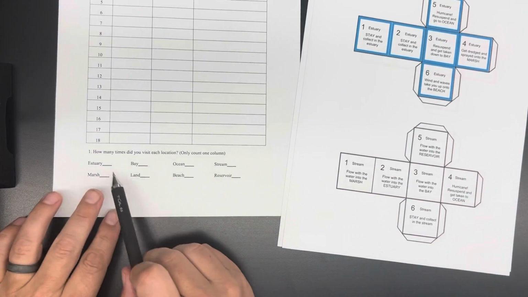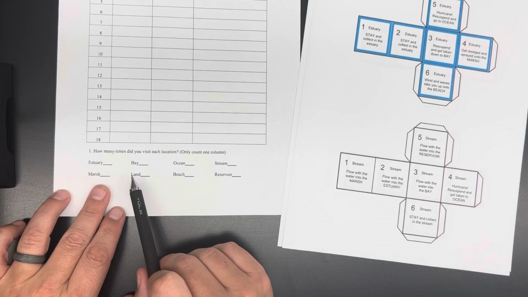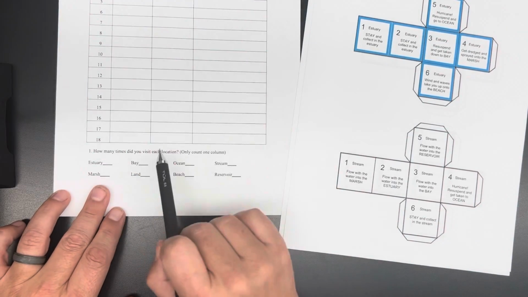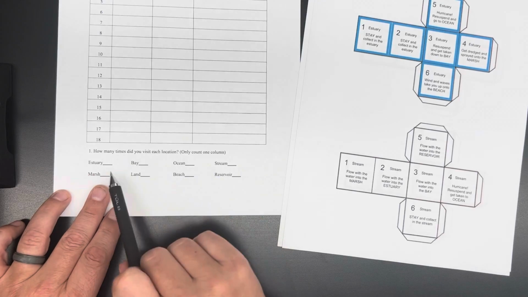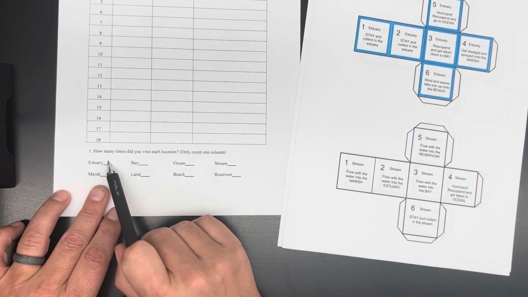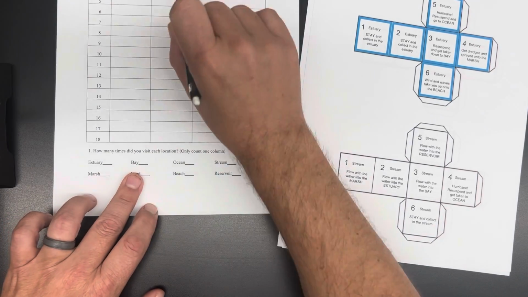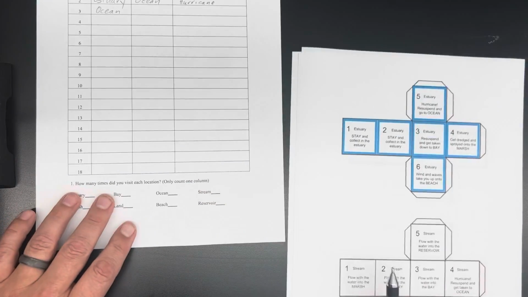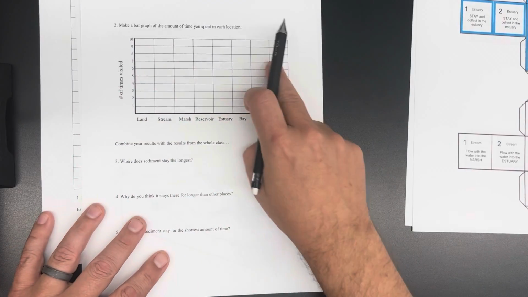The next step is to count how many times you visited each location. Only count one of these columns. It doesn't actually matter which one you count. You could count the starting one or the ending one. But if I have estuary over here 5 times, I put 5. If I have bay 4 times, I put 4. And then you're going to graph that.